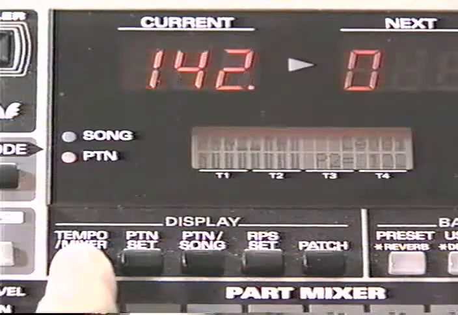The MC-505 has 6 mono or 3 stereo outputs. To send a patch out one of the outputs, use the following procedure. Press the part select button and then press the part number that you want. We'll choose number 2, which is a bass sound. Go into the display section and choose tempo mixer.